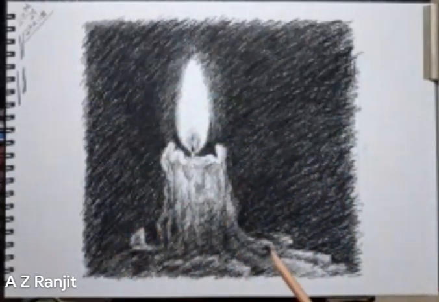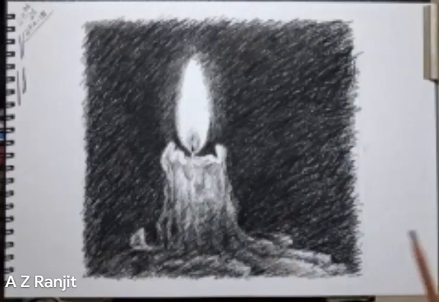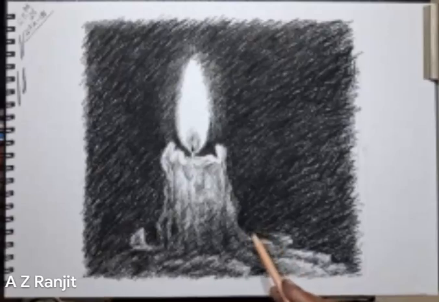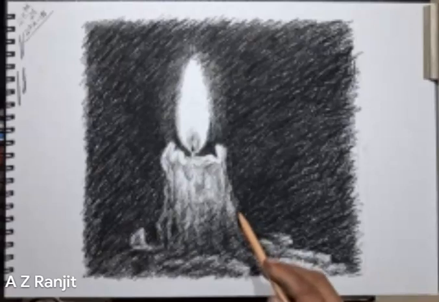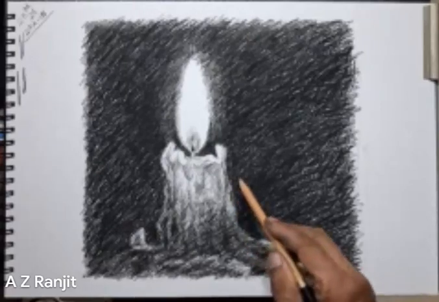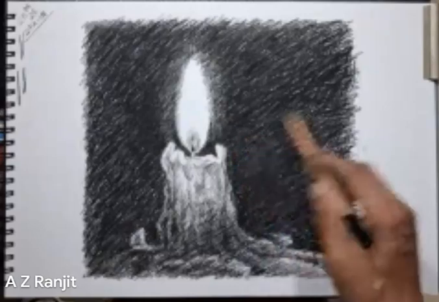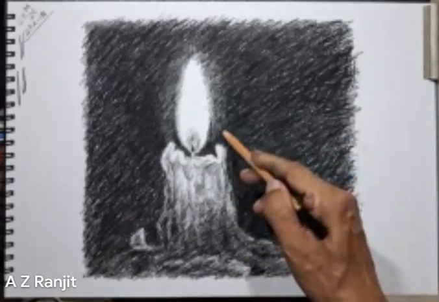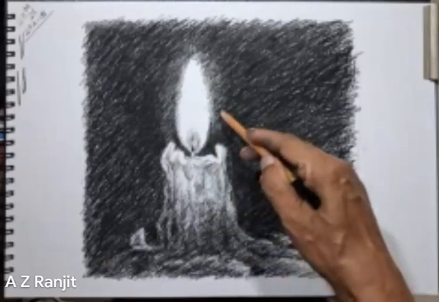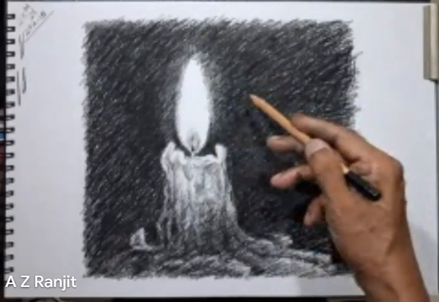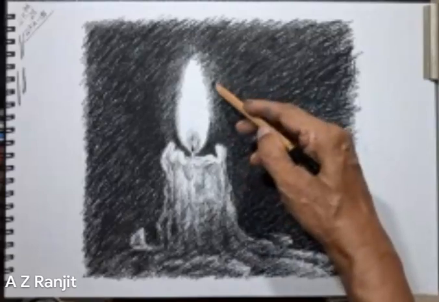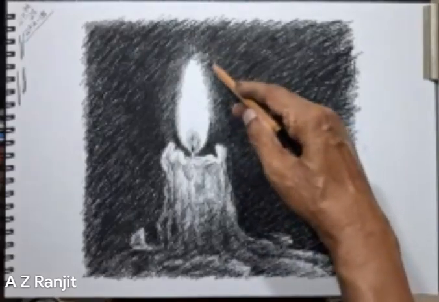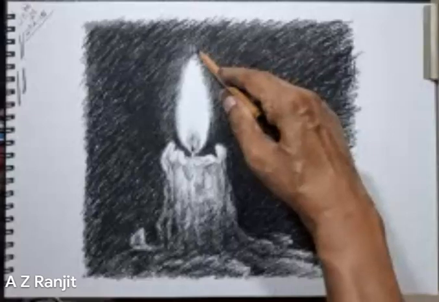There are some people who would say, why do you have to do this? You can just give it a flat black. So I asked them, why do you paint? You can just buy a painting from somebody and keep it. It's difficult to paint, right? So why do you paint? The satisfaction of doing something on your own, right?